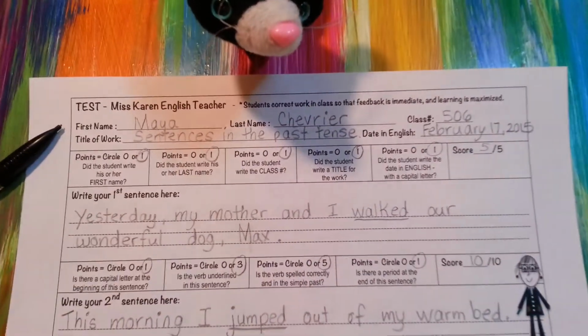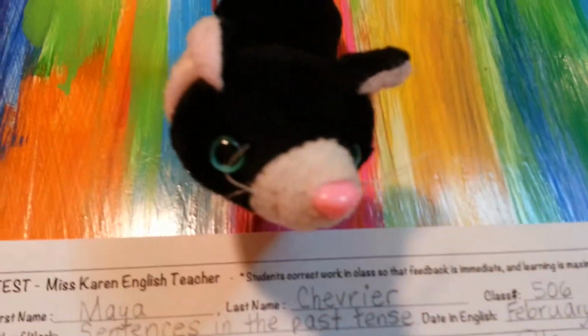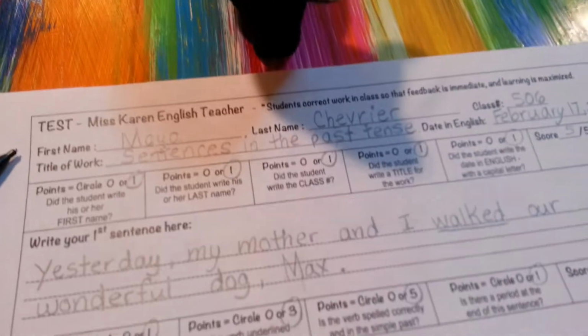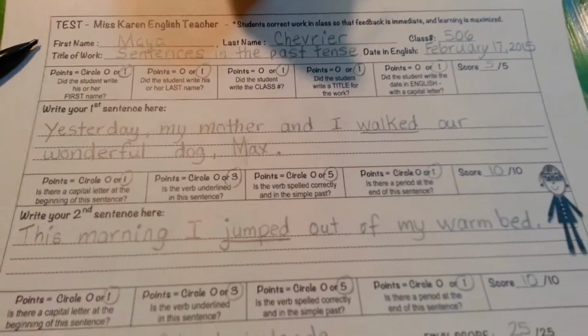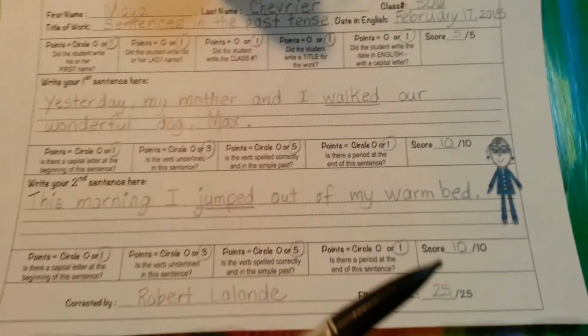Today we're going to practice how to write sentences. Sentences in the simple past. And how to correct your work to get a grade out of 25.